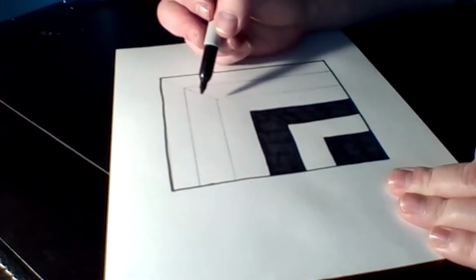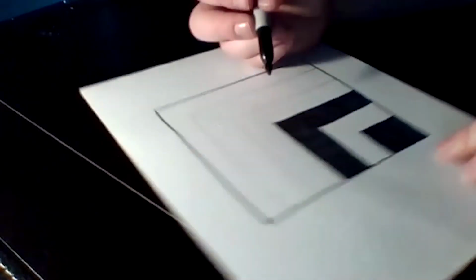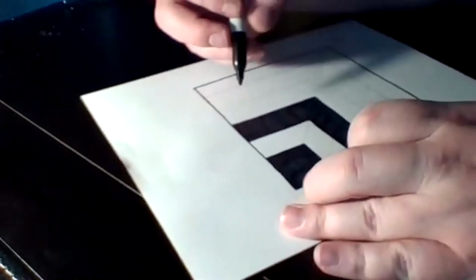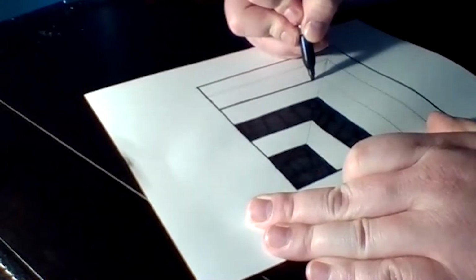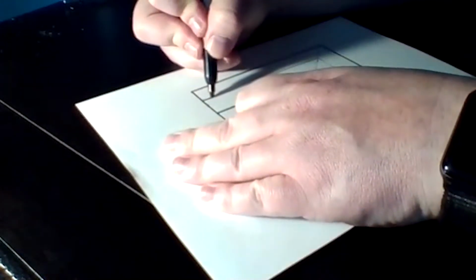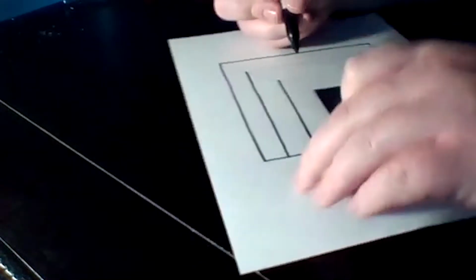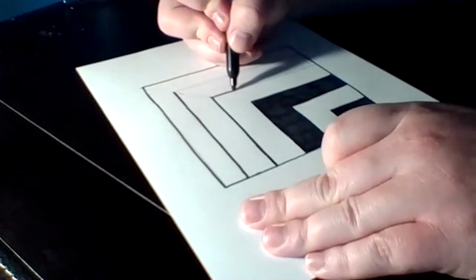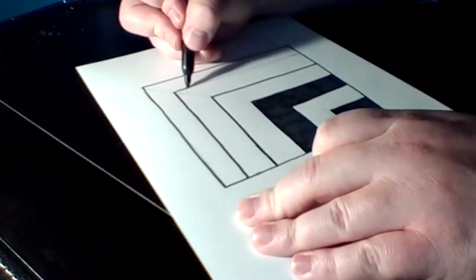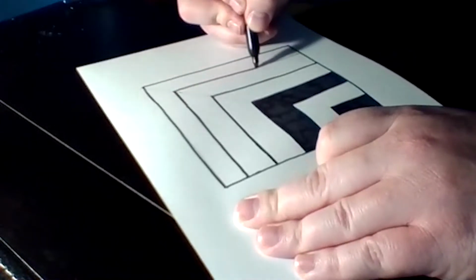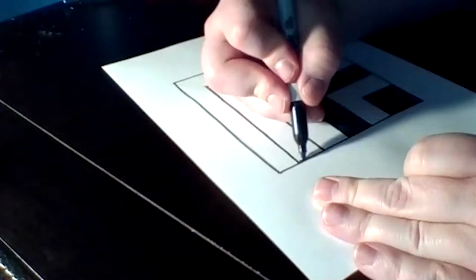We're going to skip this one, leave it white, and make this one black, a black row or a black stripe. And we're going to color it in like before.